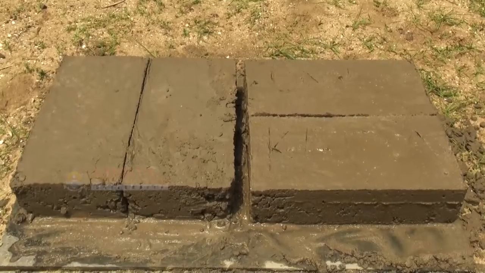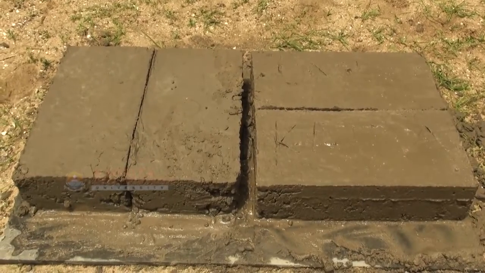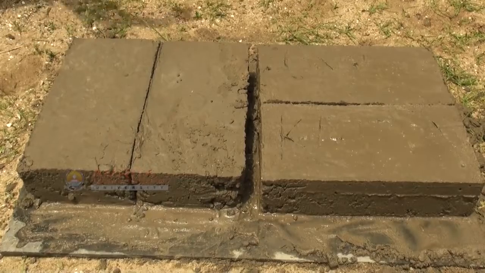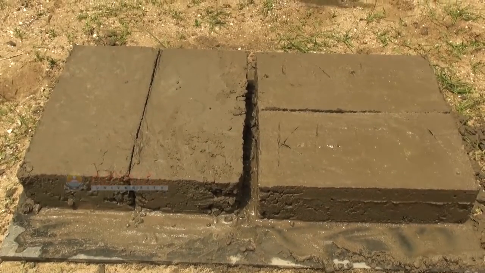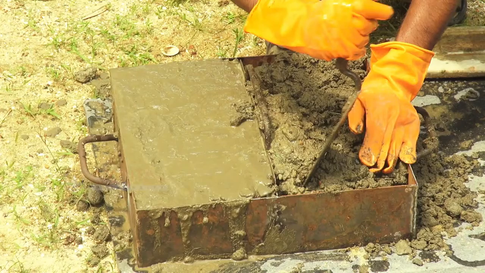Leave the block for curing by wetting the blocks. The curing process will provide the required compressive strength and will take 7 days. With that, we have come to the end of this session. In this session, we have learned to make concrete blocks.